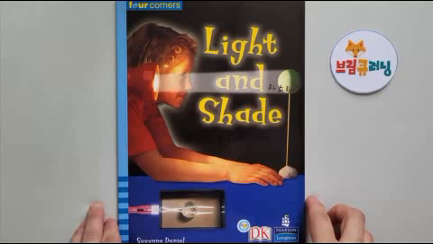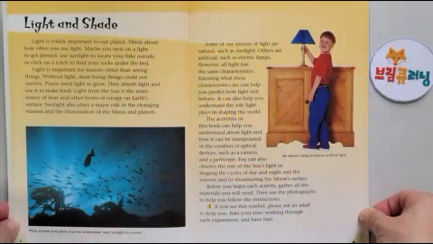Four Corners. Light and Shade. Susanna Daniel. Light and Shade.